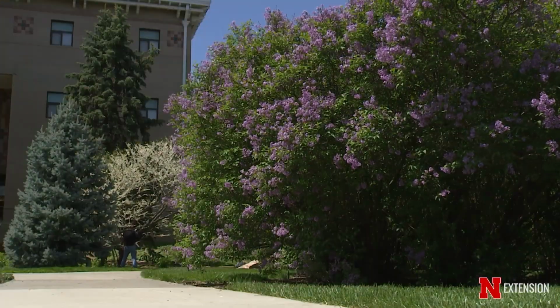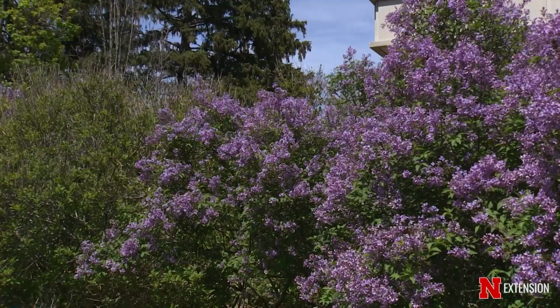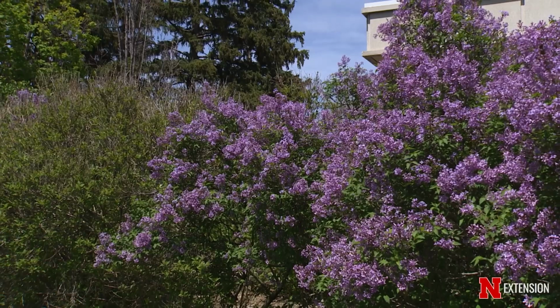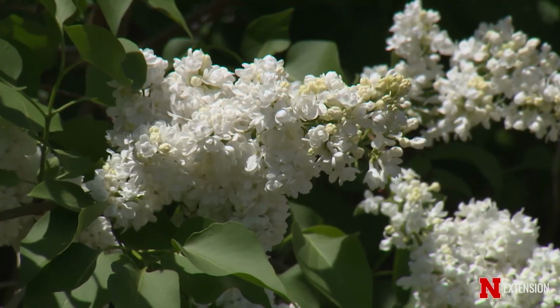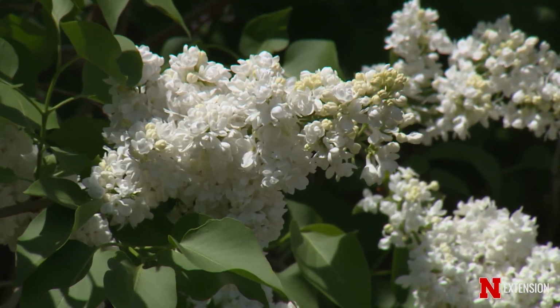Lilacs are one of our favorite shrubs in the landscape. This time of year, there's a beautiful scent all over, but unfortunately, they do get some diseases as well. And we have been seeing a fair amount of ash yellows phytoplasma on lilacs, especially in the Lincoln area.